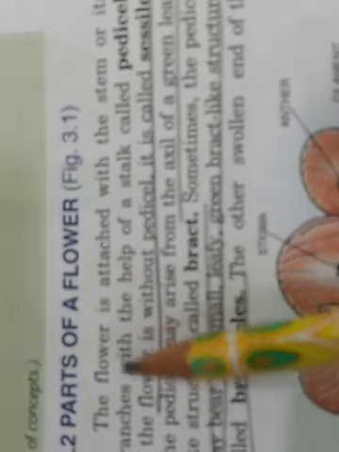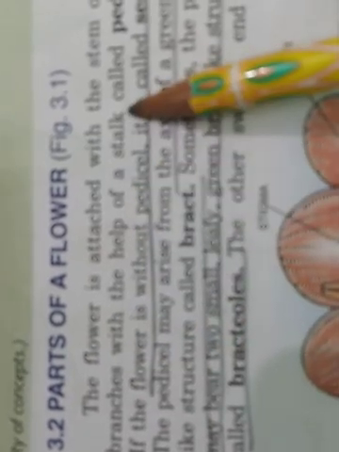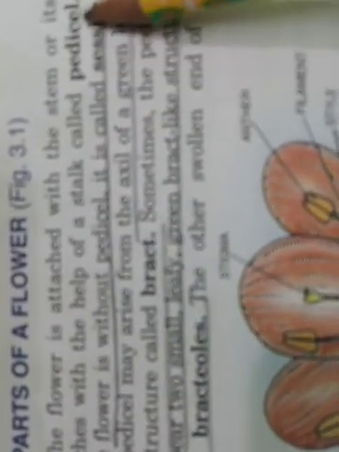Now, about the parts of a flower. The flower is attached with the stem or its branches with the help of a stalk called pedicel. As I told you, you can see here in the diagram, this is the thalamus and it has a stalk. This stalk is known as the pedicel.